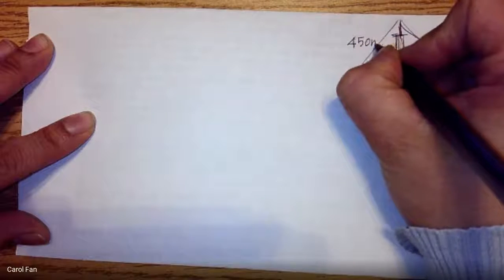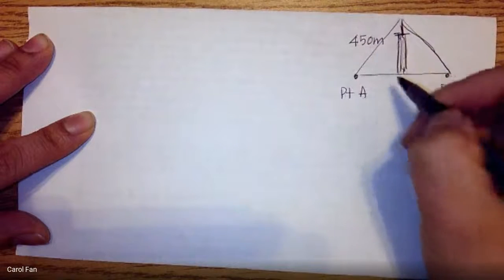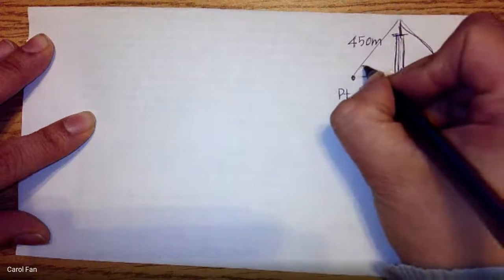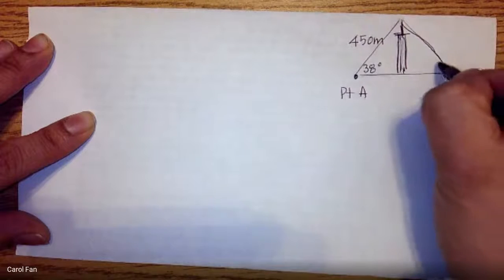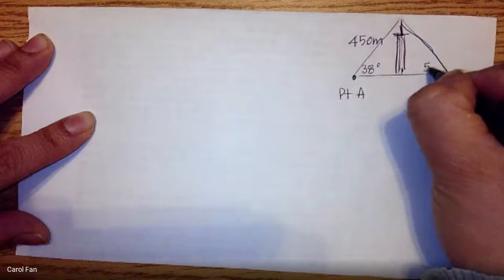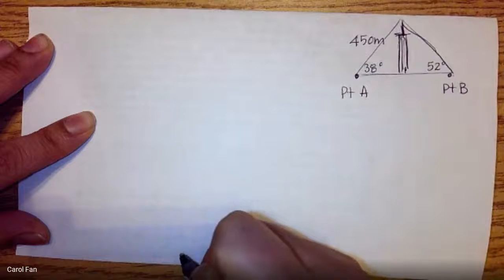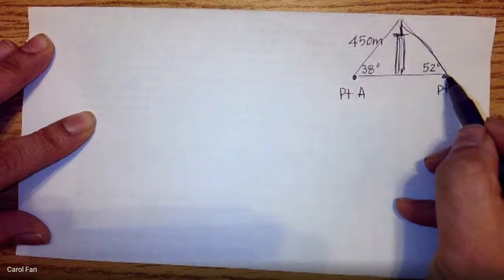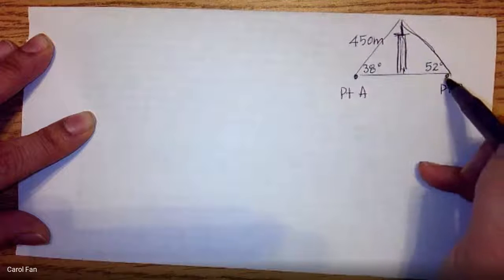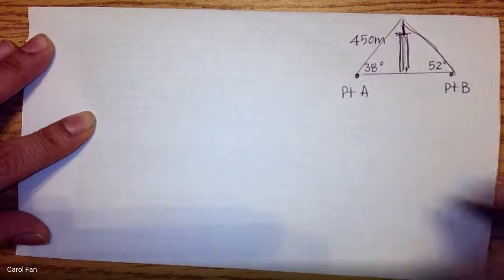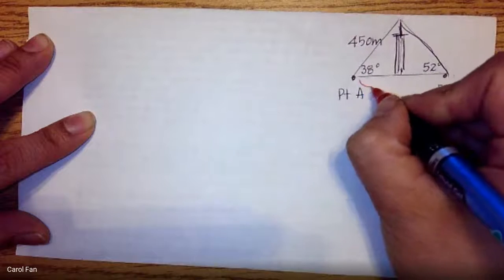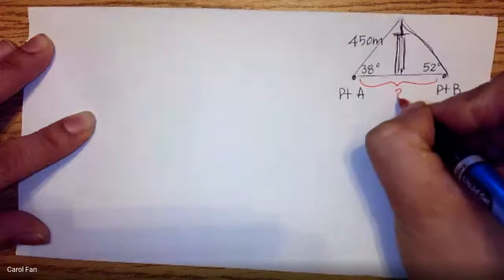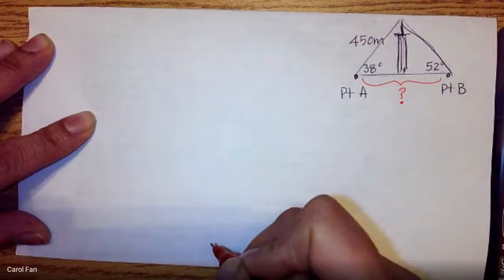So we find the information that was given in the question. We have 450 meters here, and the angle of elevation is 38 degrees. On the other side, we have the observation point to the top of the tower, which is 52 degrees. Now, we are looking to find the distance in between the two points. So this is what I'm looking for.